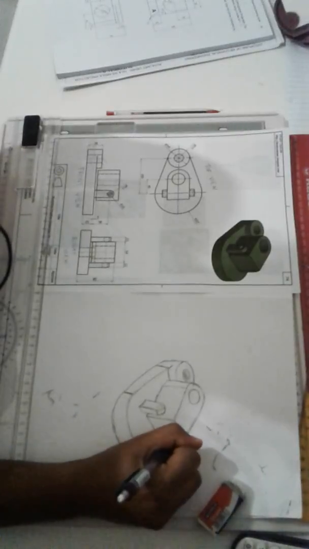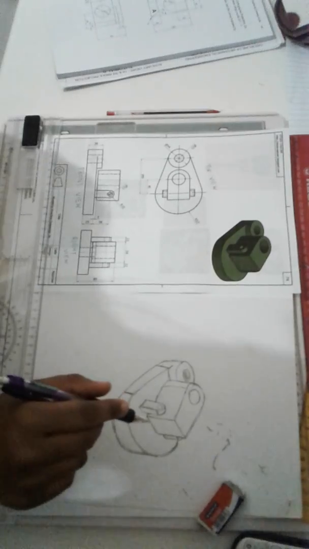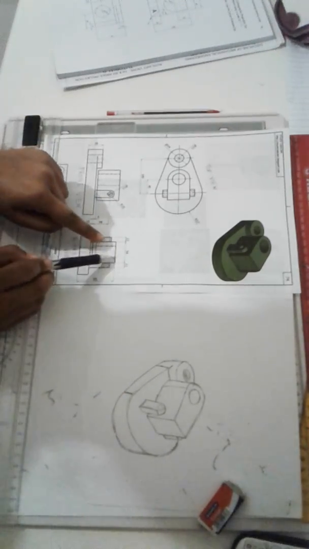I know I'm doing this question very poorly, but the reason why I'm doing this question is I want to explain where all the details are. So all these hidden dotted lines, it just means that you can't see them.